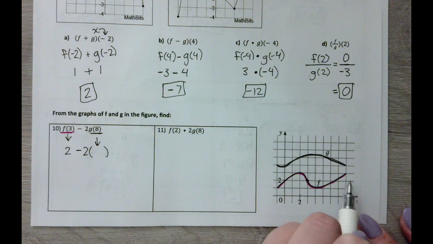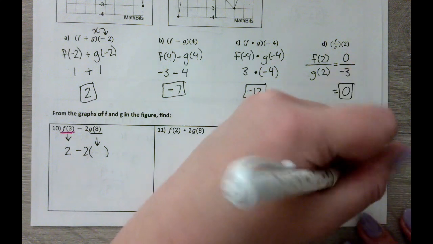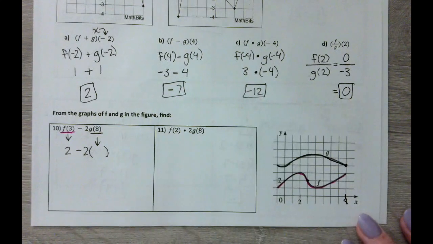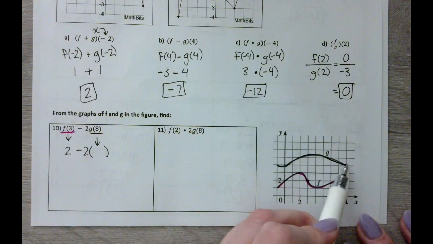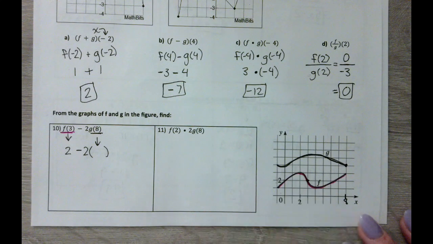Now this time I'm looking at g, so I'm going all the way up to the black curve, not the pink one. So we got 1, 2, 3, 4. That is our y value. When x is 8, g is 4 on the y-axis.